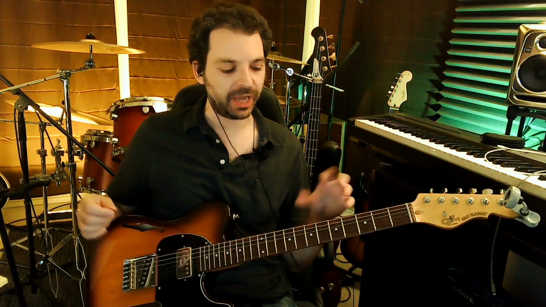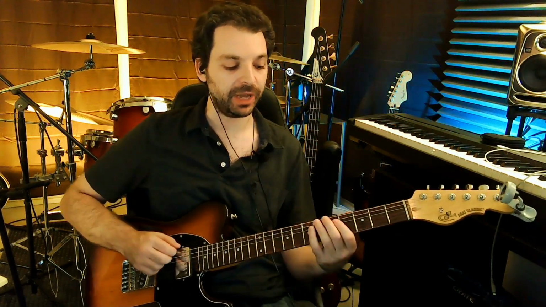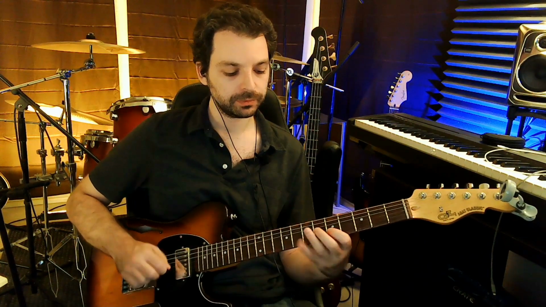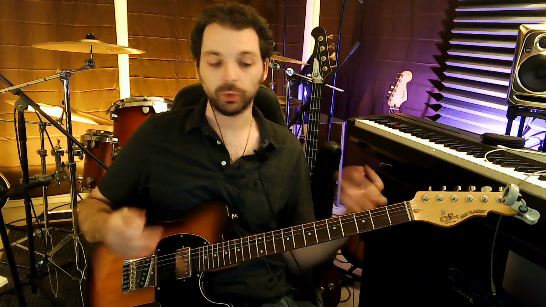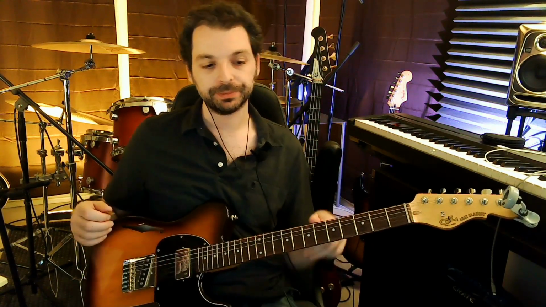So again, it's still just triads, and it's not quite the sound that we're used to in tunes yet, but we're just giving ourselves foundation. So now I'm using A major as the full triad, just working out the whole range in that position.